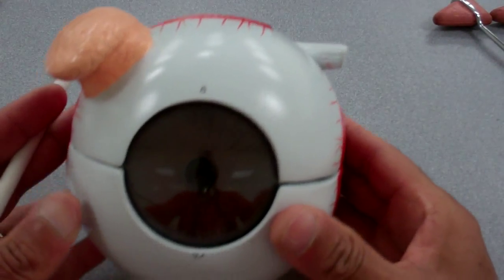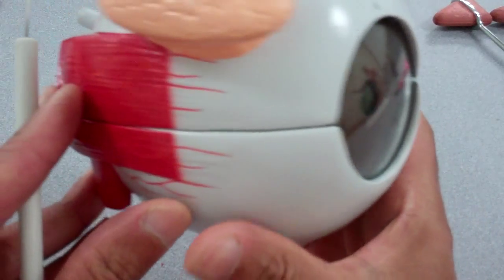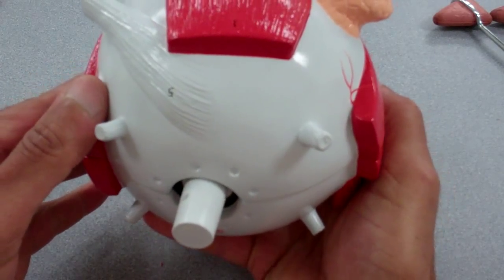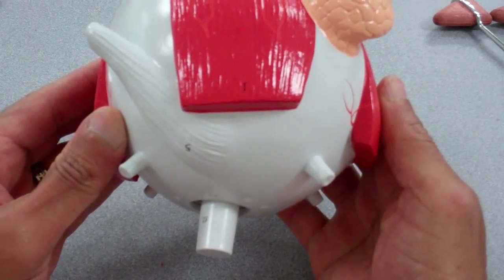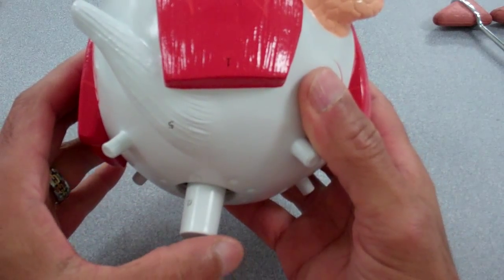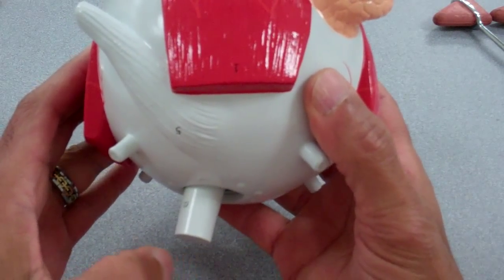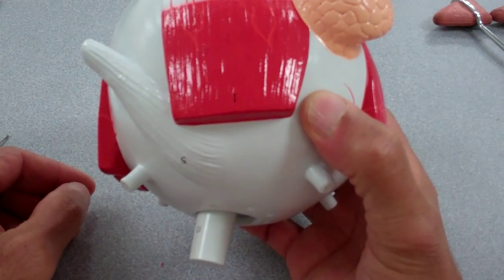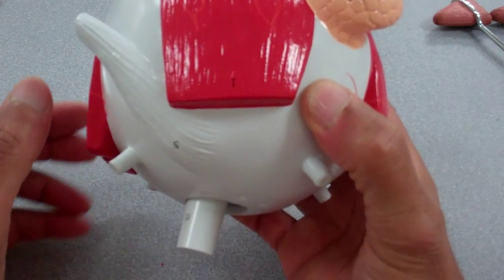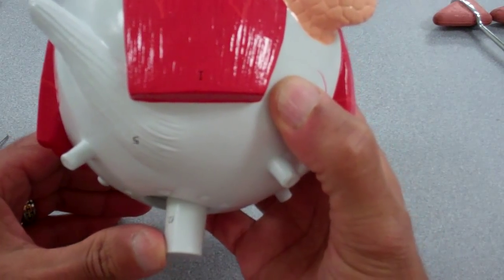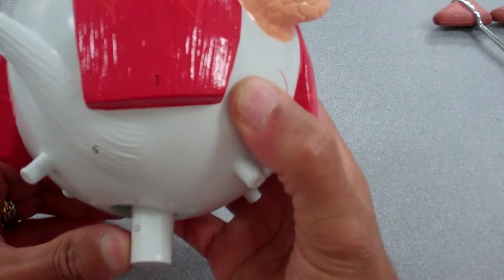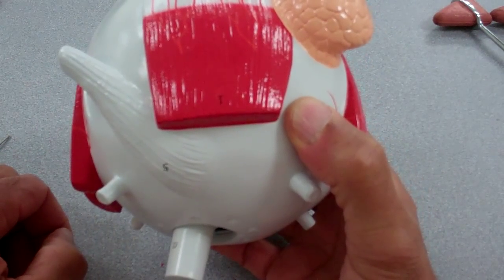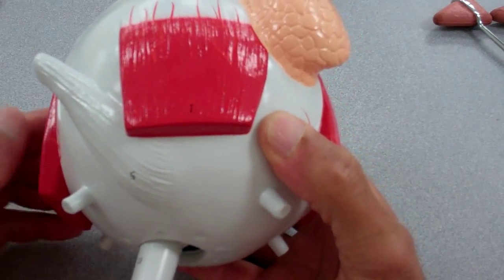All right, today let's look at the human eye. First, we're trying to ascertain if this is a right or a left eye. When you look at the orientation of the optic nerve, you see that it's deviating towards the midline, medially, so this would be a right eye. If this were a left eye model, the optic nerve would deviate medially, inward. So this is a right eye. Let's go over the structures.